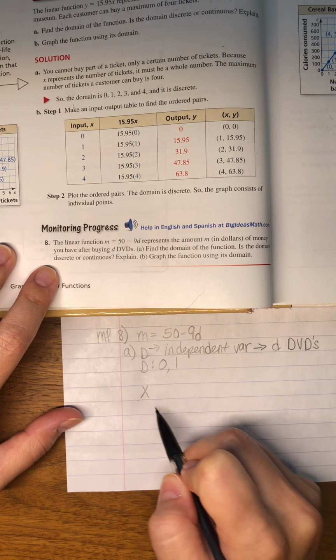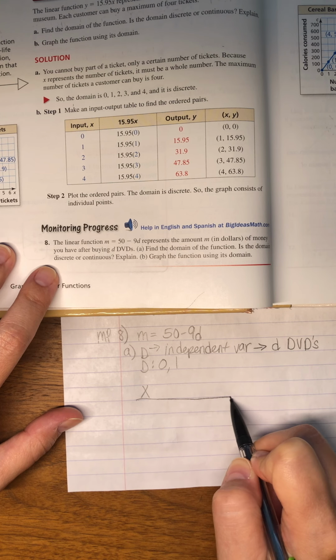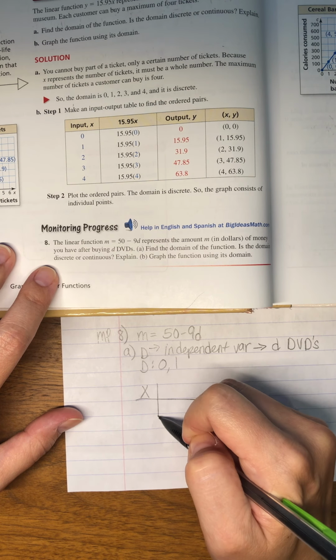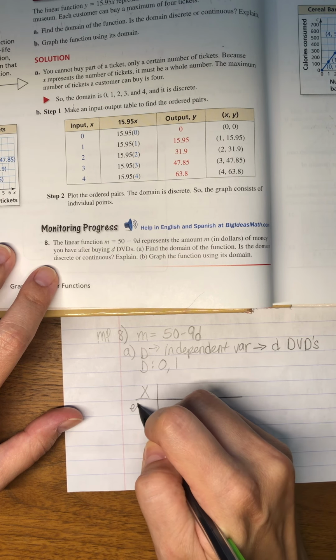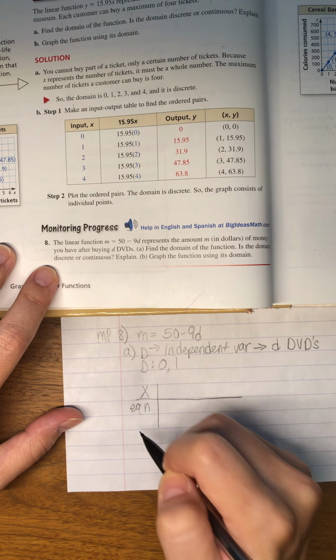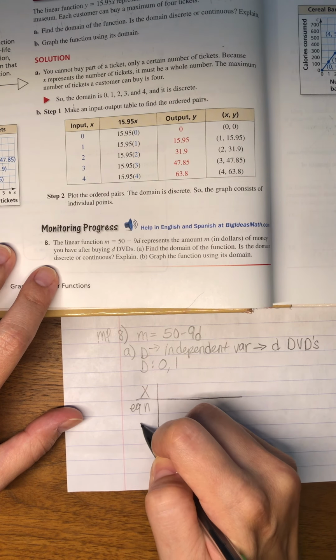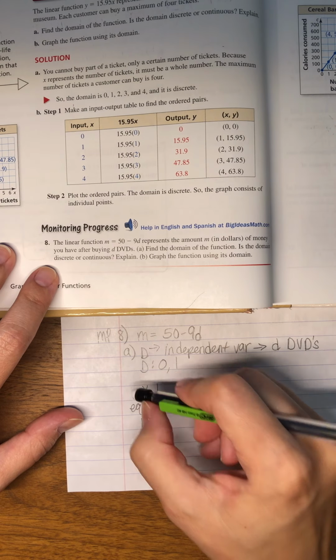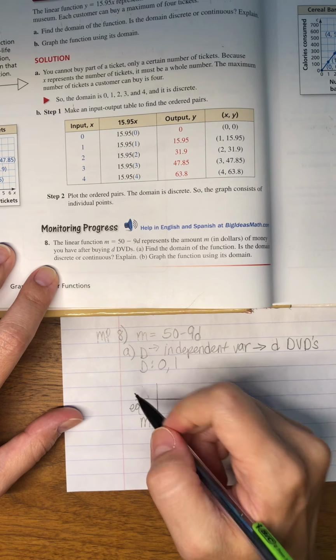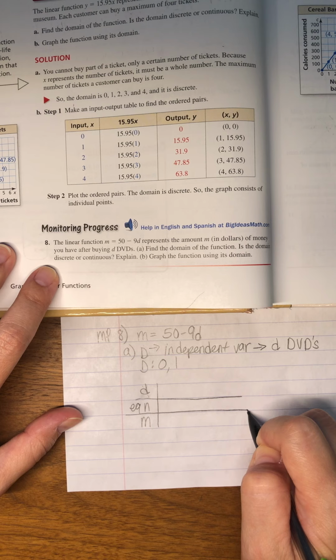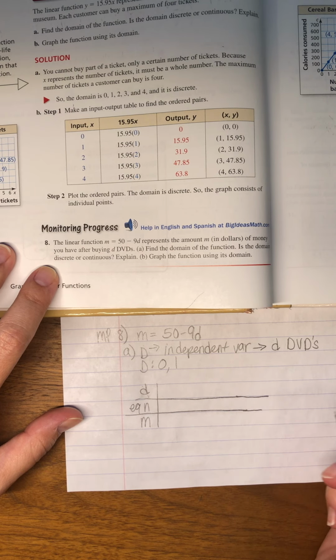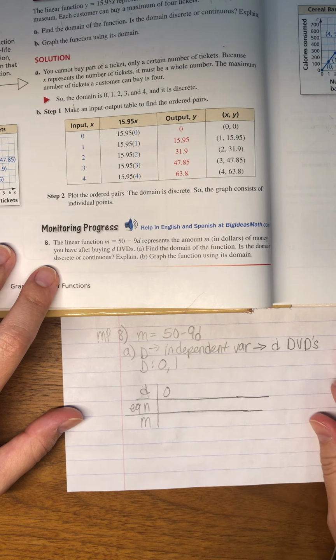So let's set up a table, and I'm going to go horizontally here for our x's, then I'll have the equation, and then I'll have our y's, or actually I should say M, and I should say D for DVDs. All right, so our first DVD value is 0.